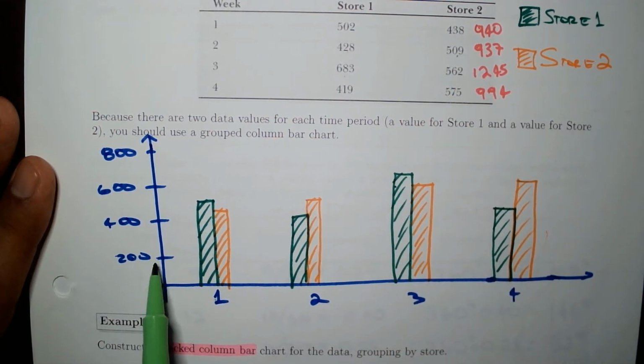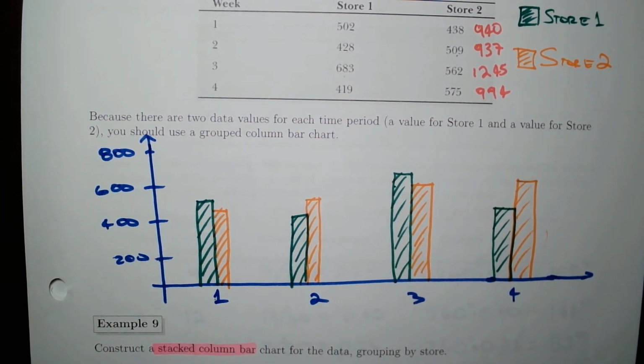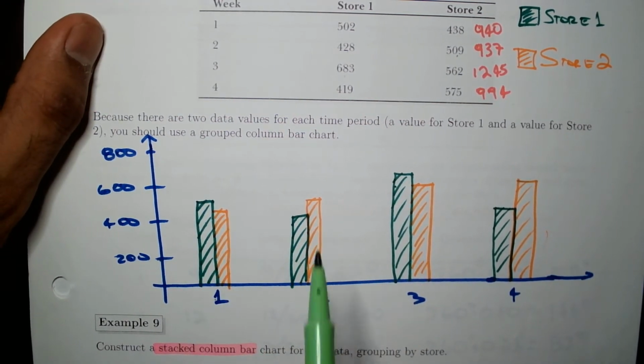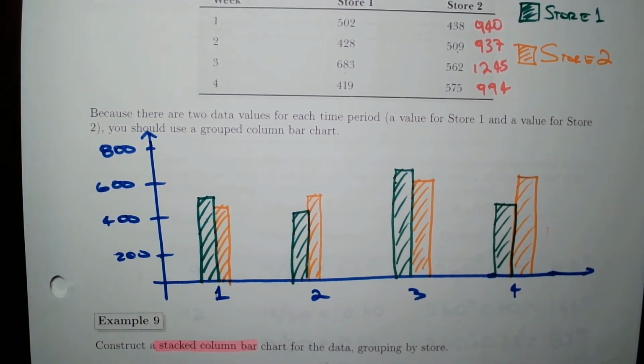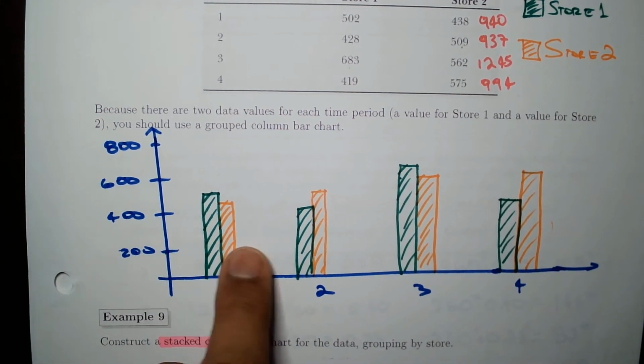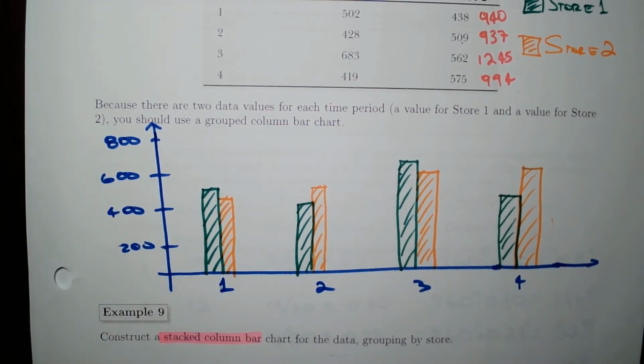So in this case, I went by 200 each. But again, you might want to do 100 each if you prefer, though 100 might be a little too many labels. So 200 is fine. All we do is represent each bar, to compare and draw conclusions about the number of units sold in that particular week for each of the stores.